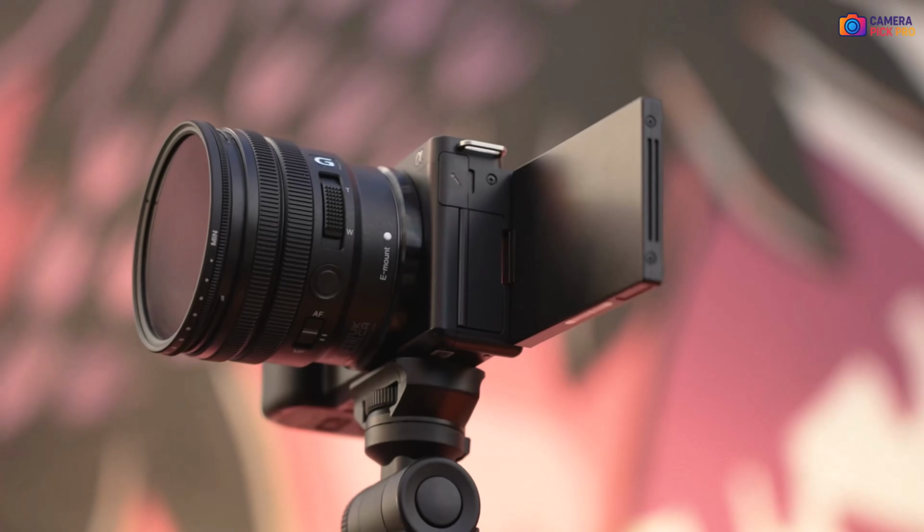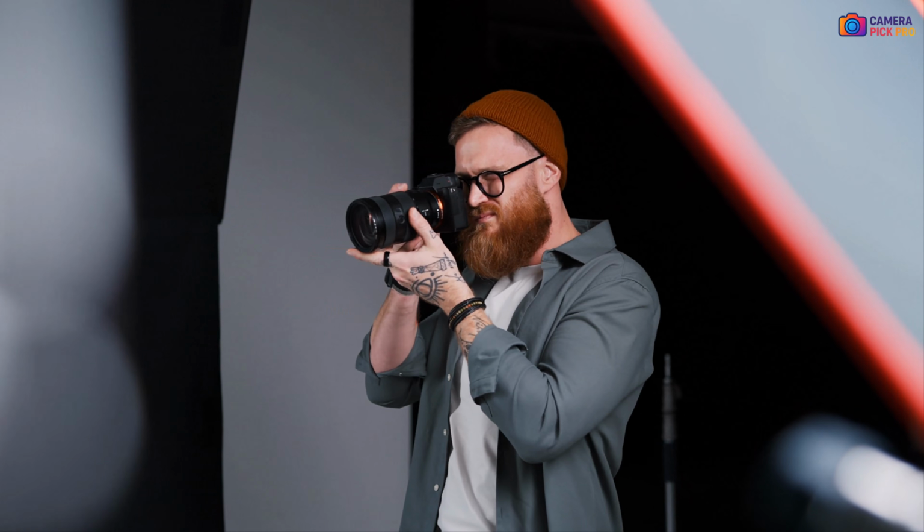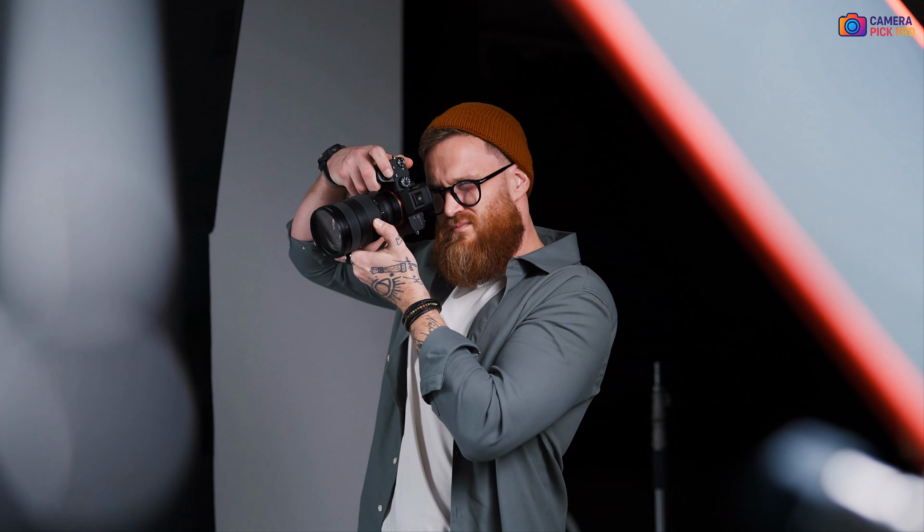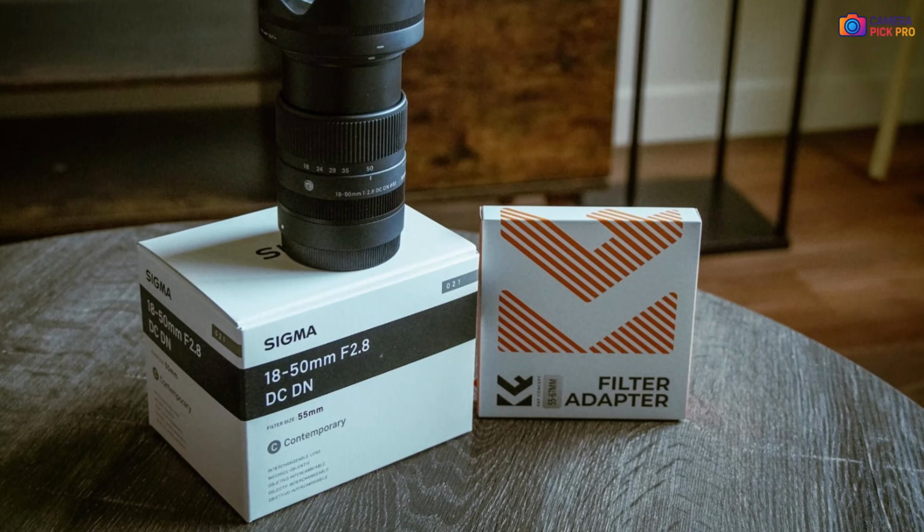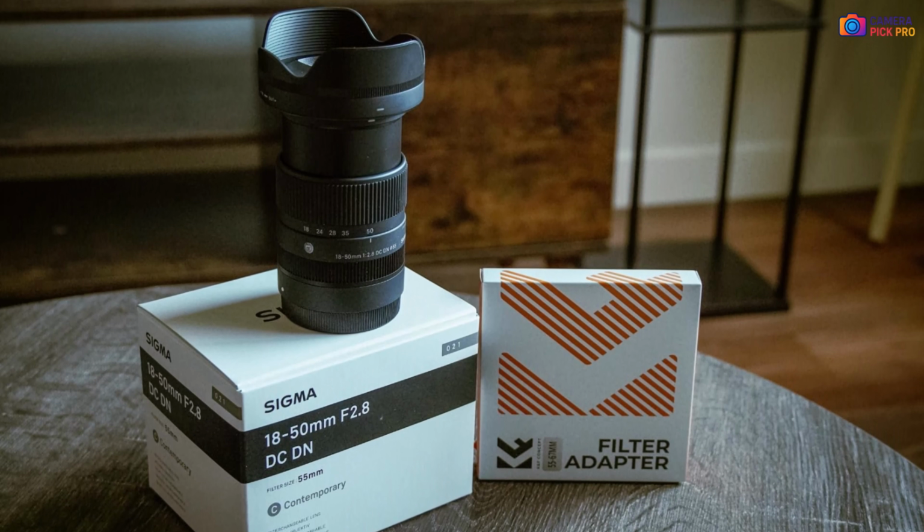While it does not have built-in stabilization, the sharp optics, fast aperture, and flexible zoom range make it a reliable Sony E-mount lens for creators who want one lens for daily content creation in 2026.